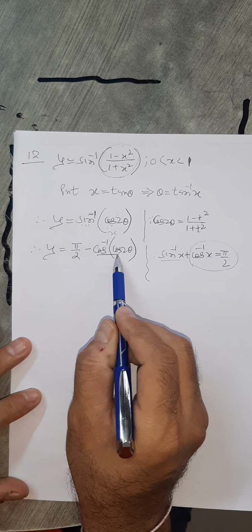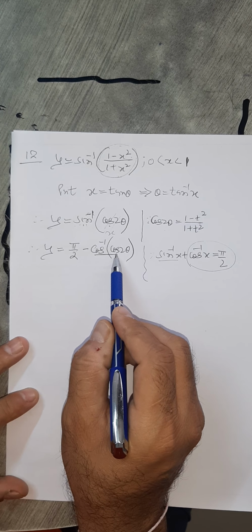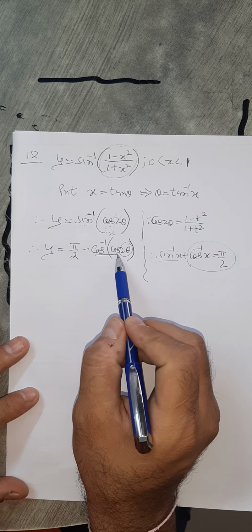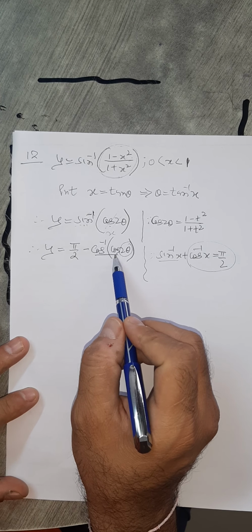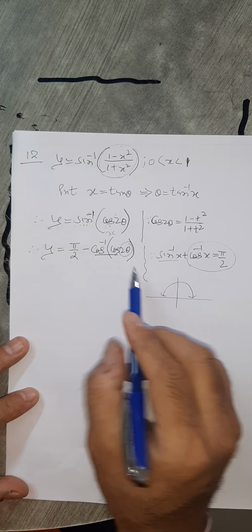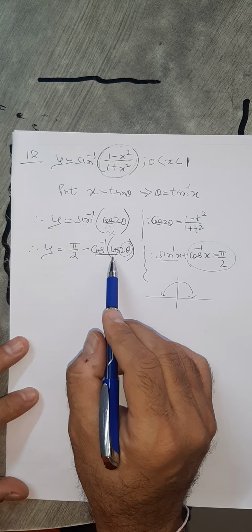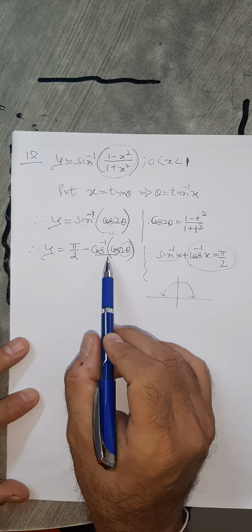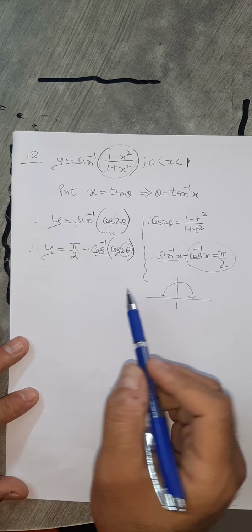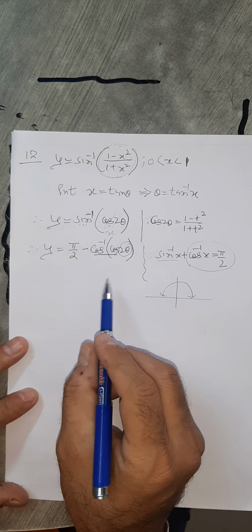Now you can cancel this, but before you cancel, as I explained, this 2 theta should fall in the domain of the cos function. What's the domain of the cos function? 0 to pi, you know. Now don't ignore this. This is a very important portion. In a subjective exam, if you do not show it, you will lose marks, remember. Sometimes your answer may be wrong also.